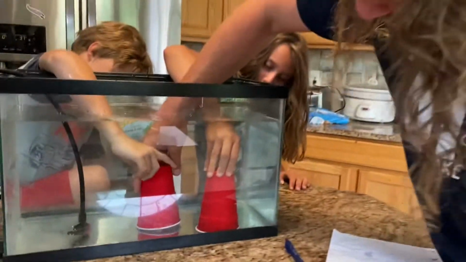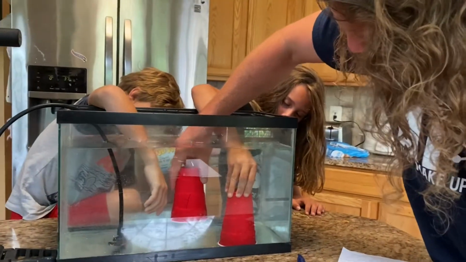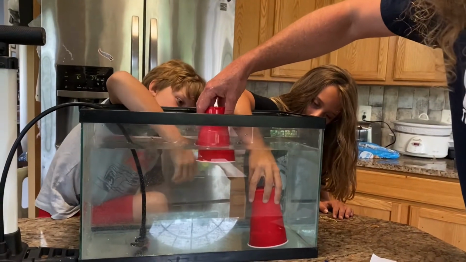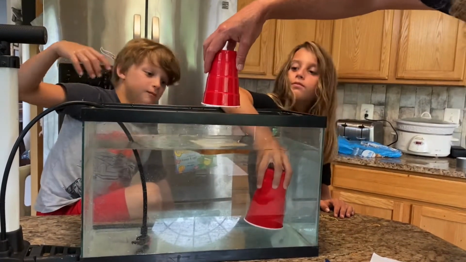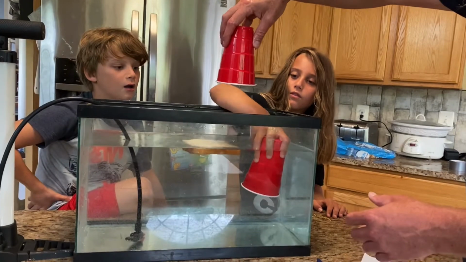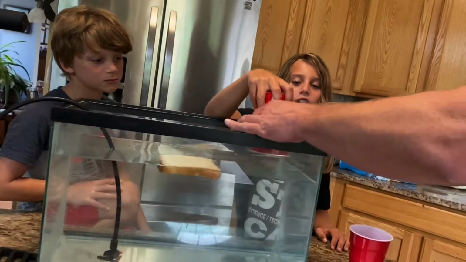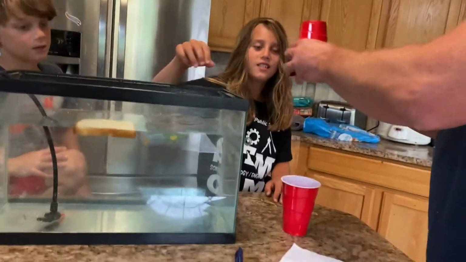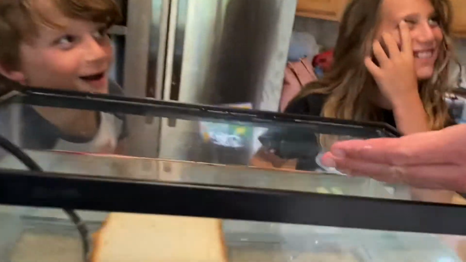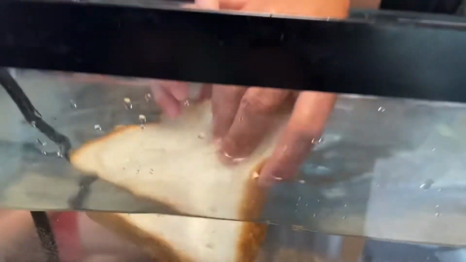So, if we pull them out, we're going to pull them out carefully like this. Pull yours out carefully. Keep going, pull it out. Perfect. Okay. What happened to bread piece A? Go ahead and pull bread piece A out and show the camera.